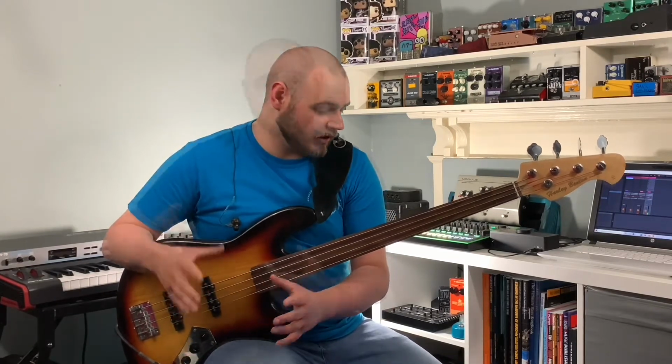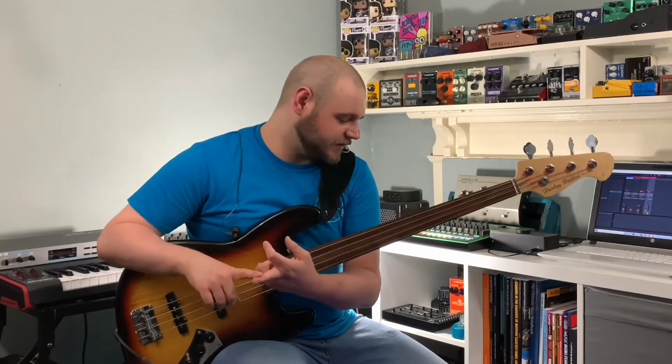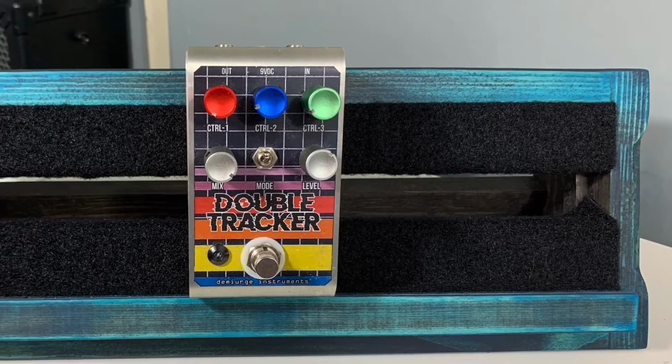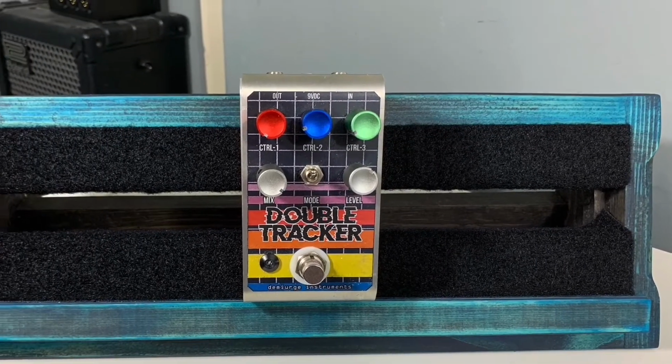We then also have what would be our LFOs, which generate modulation in the pitch or modulate other aspects of the synth. But today we're going to use it as pitch modulation. For us, that comes from phaser pedals, chorus pedals, flangers, things like that. Today we've got both a phaser and a chorus on the board, but I'll be honest, we're basically only going to use the one. And I think that's going to be the double tracker by Demiurge Effects. Simply put, just because I'm a bit obsessed with it just now.